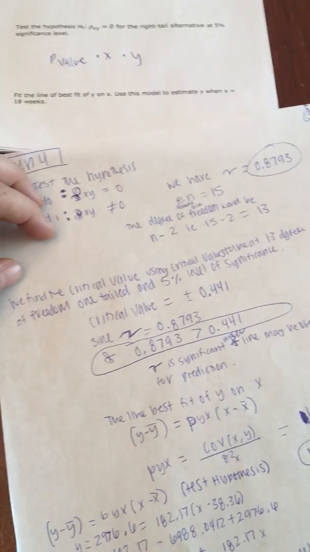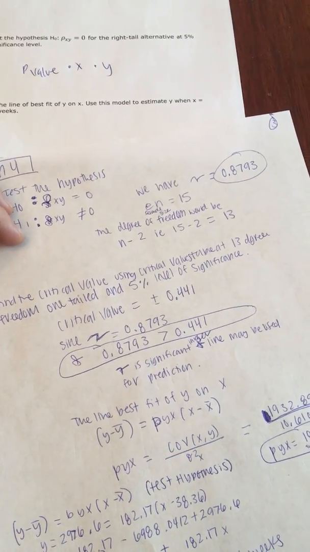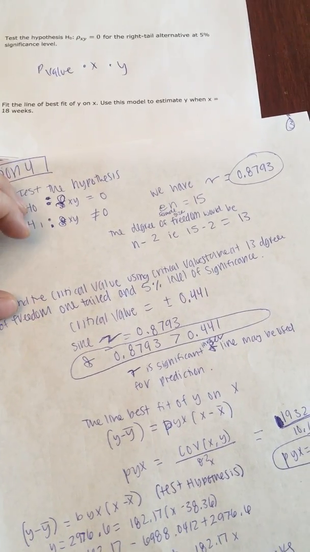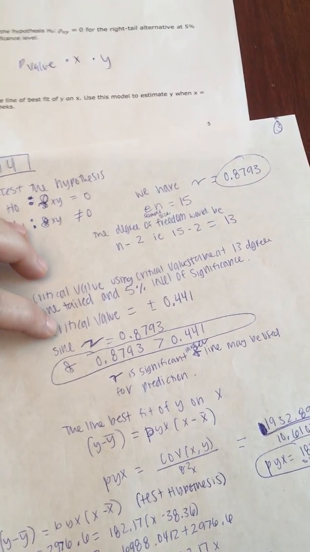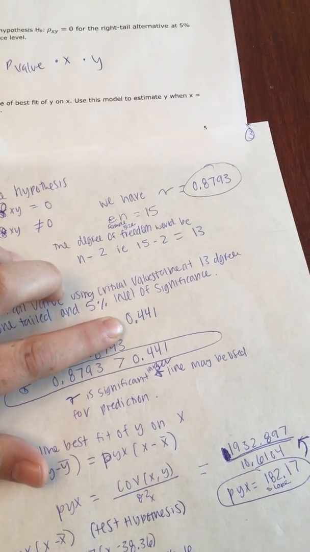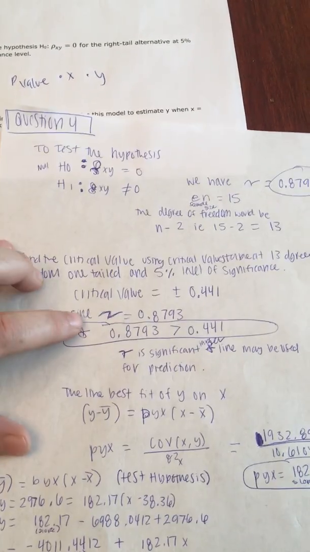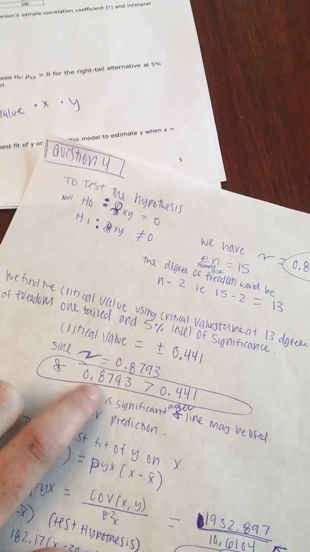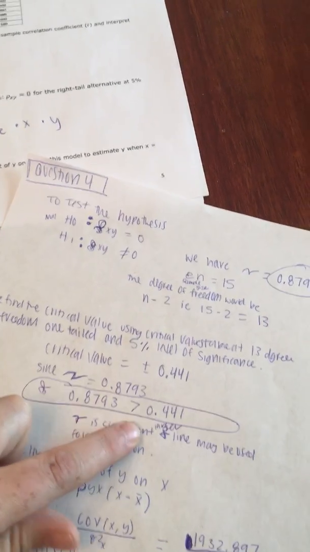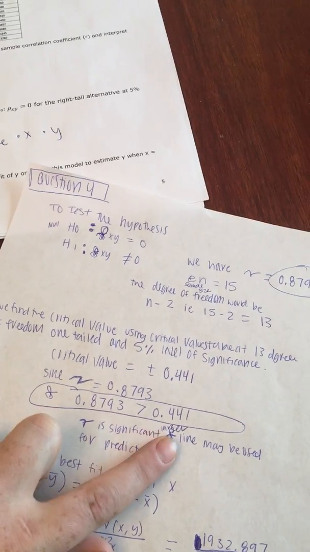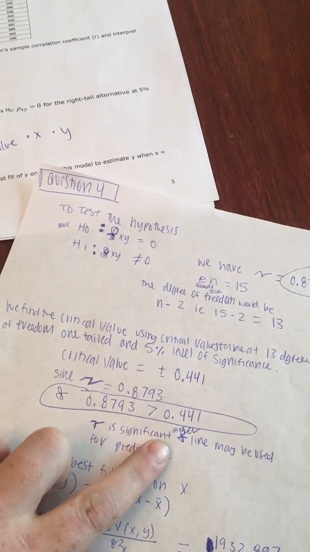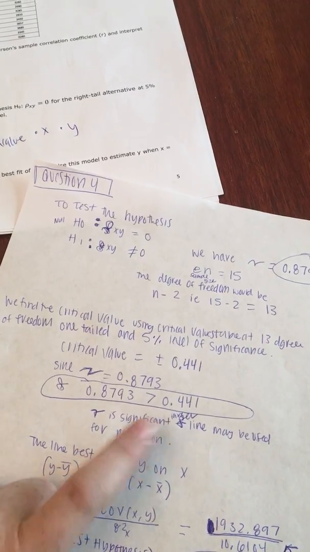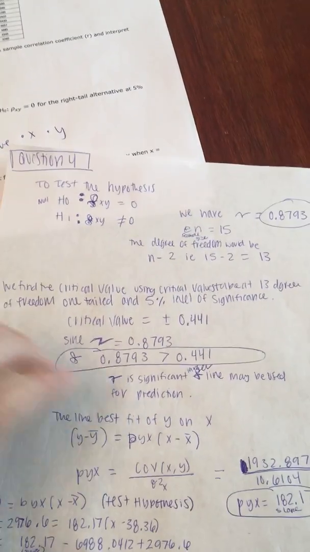Let's see. We find the critical value using the critical values table at 13 degrees of freedom on a one-tailed and 5% level of significance. So the critical value would be plus or minus 0.441. And since our R is 0.8793, we can conclude that 0.8793 is larger than our critical value of 0.441. So R is significantly larger, and the line may be used for prediction.